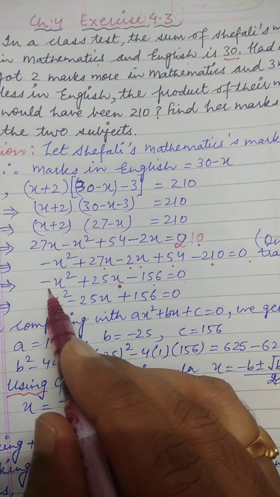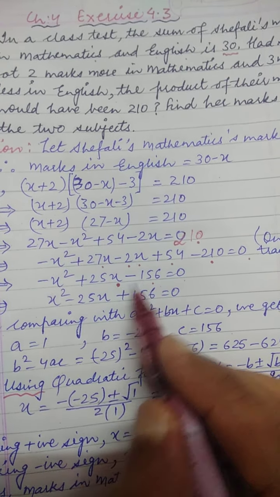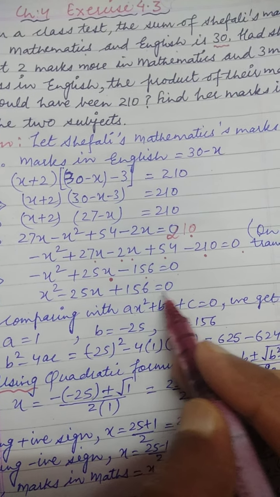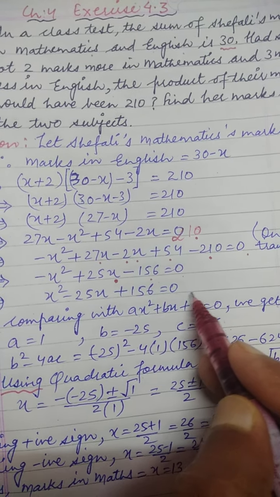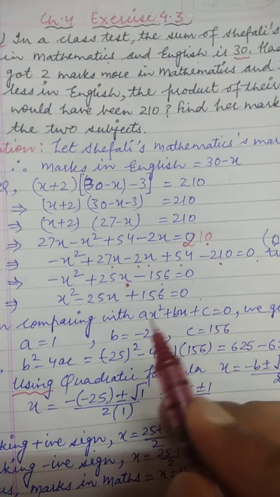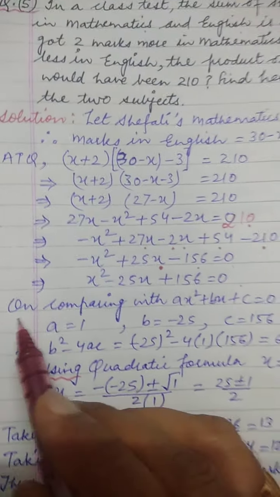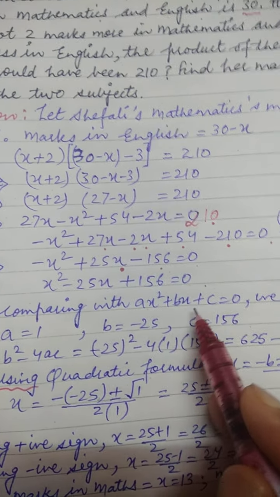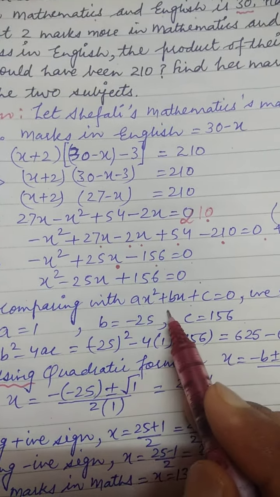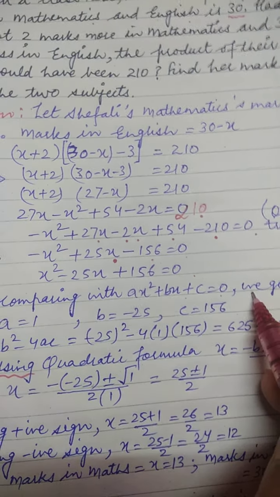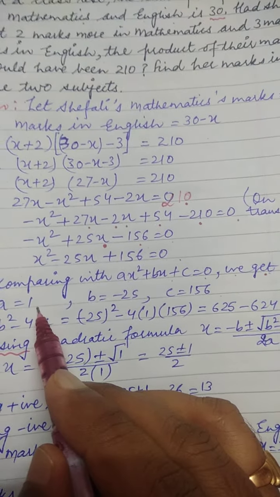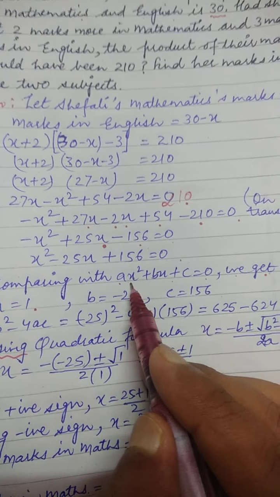On taking minus common in all the terms on the left hand side we get x square minus 25x plus 156 is equal to 0 as our quadratic equation. Now on comparing this quadratic equation with the general form ax square plus bx plus c is equal to 0, we get a is equal to 1, the coefficient of x square.